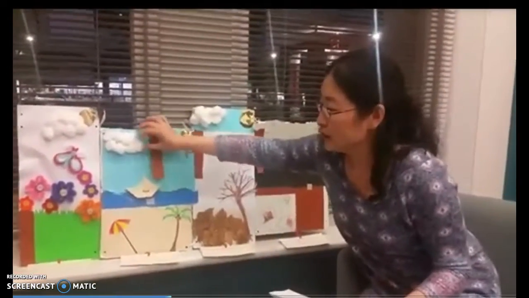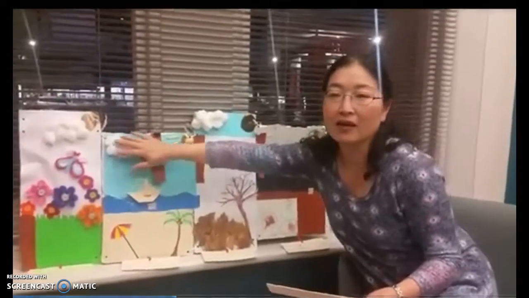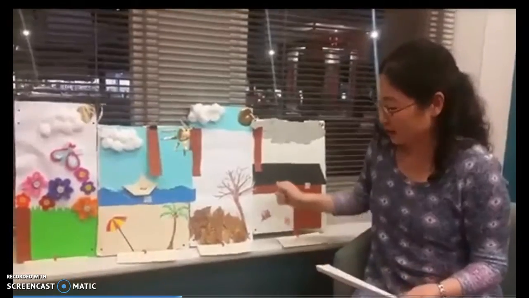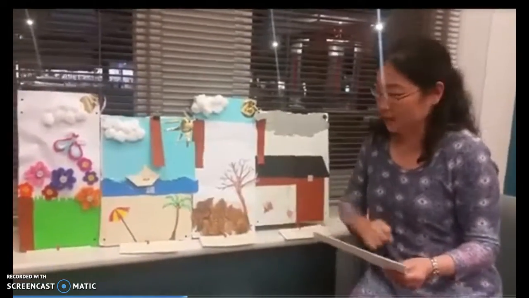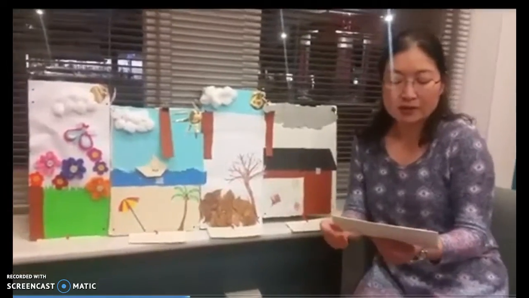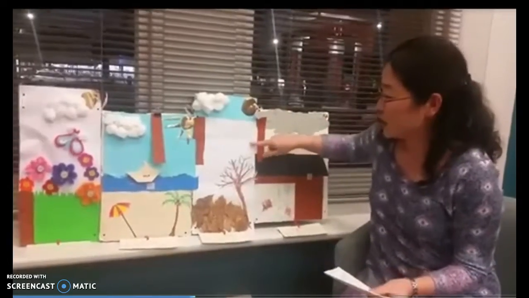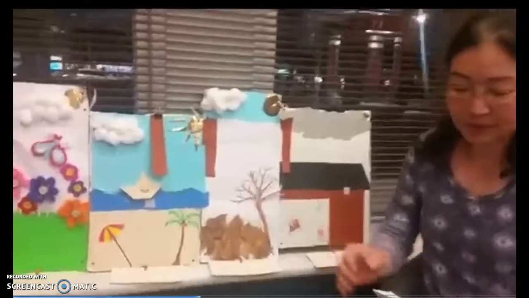And we also put cotton balls as the clouds. And we also use hot glue guns to attach the leaves. And next, we use a stapler. Staplers are used for attaching the background paper onto the cardboard.